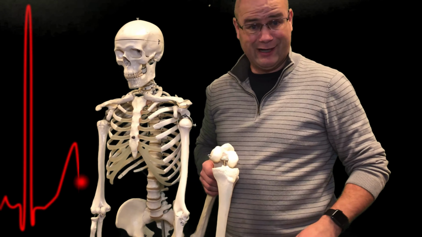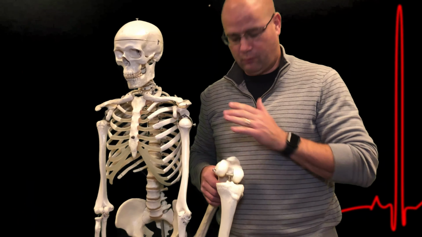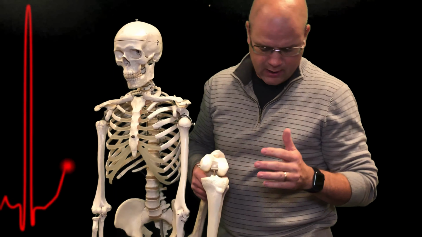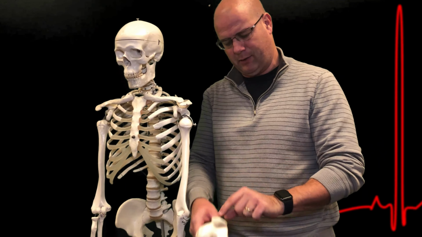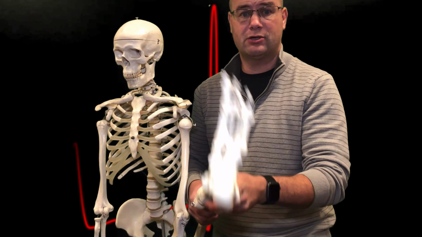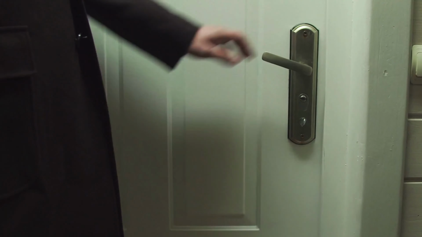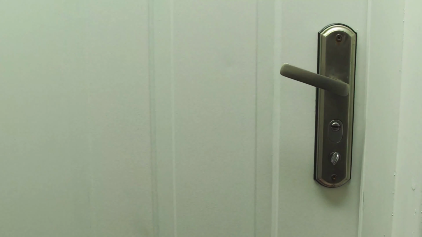I wish I was this flexible, but no. So the knees are created when the femur, which is where my hand is, the tibia and the fibula come together, and then you have this little bone right here, your kneecap, known as the patella, and that forms what's called a hinge joint, okay? Just gonna kick. This forms a hinge joint.